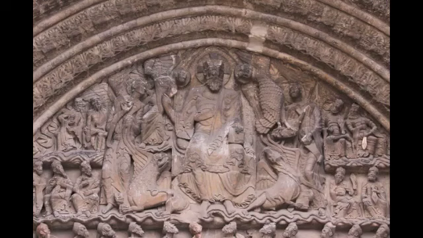He's surrounded by the 4 holy beasts who represent a vision from the Old Testament and the symbols of the 4 apostles. So there is the eagle of St. John, the winged man of St. Matthew, the winged lion of St. Mark, and the winged bull of St. Luke. On either side, there are archangels, and on either side of that, there are rows of prophets who are playing stringed instruments.